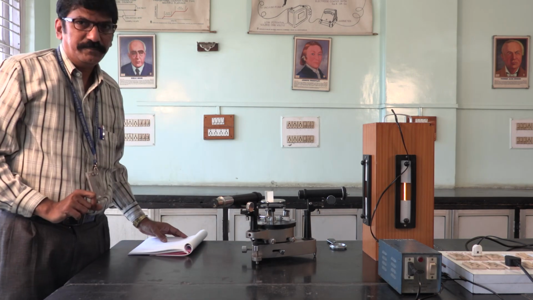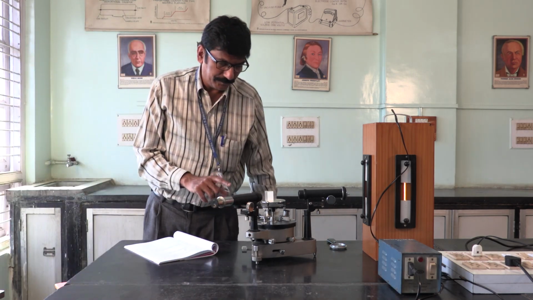So here you can see the yellow line. Now you have to take the reading.